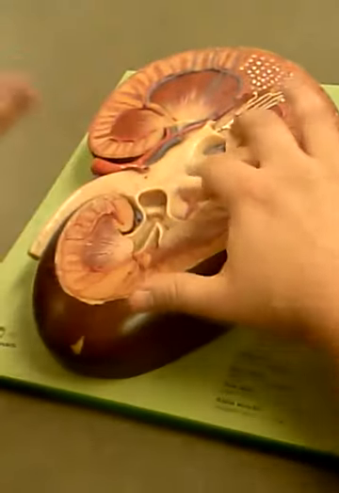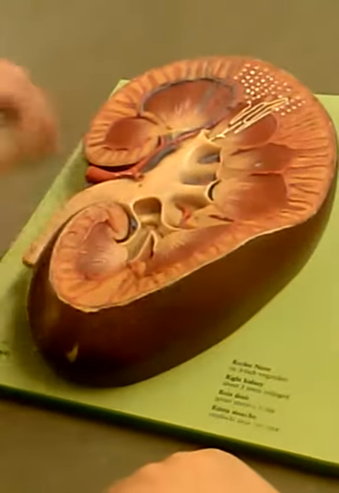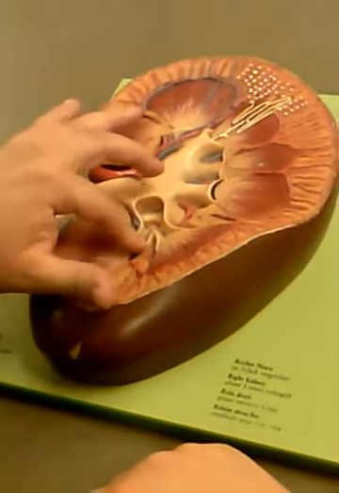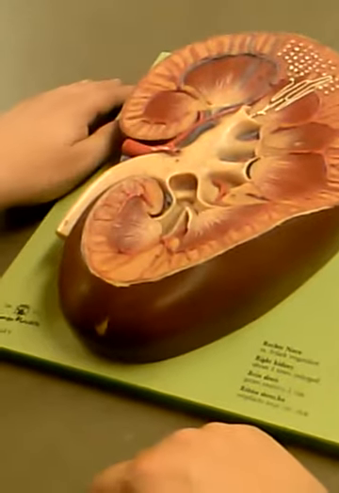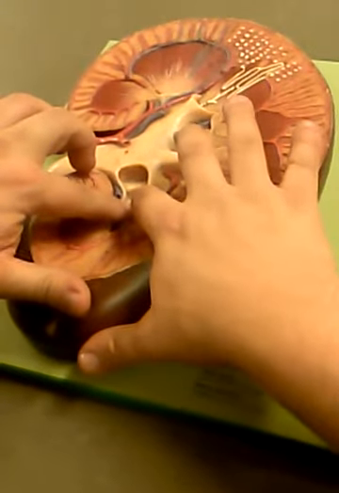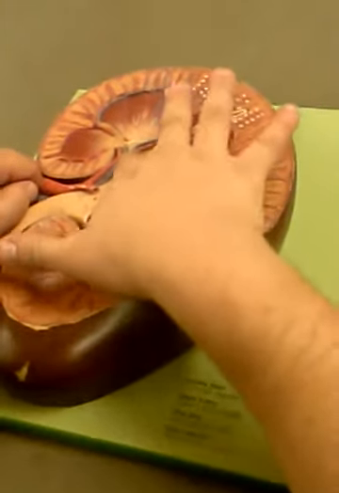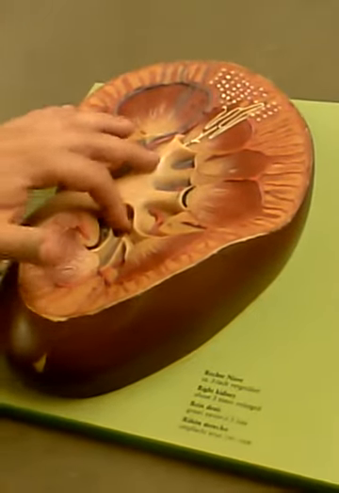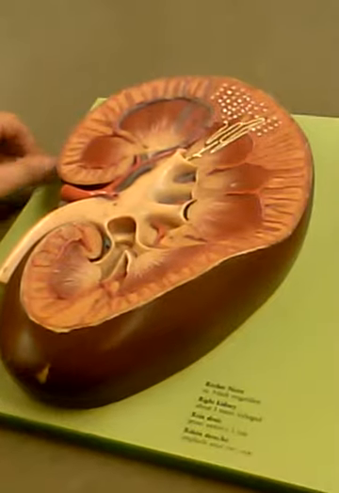Okay, these little tubes that connect to the renal papillae, these are called the minor calyces. If I point to one of them, you should say minor calyx. Calyx is singular, calyces is plural. Okay. Now, where two or more minor calyces fuse together, so like right here and right here, this is called a major calyx. Okay. Major calyx.